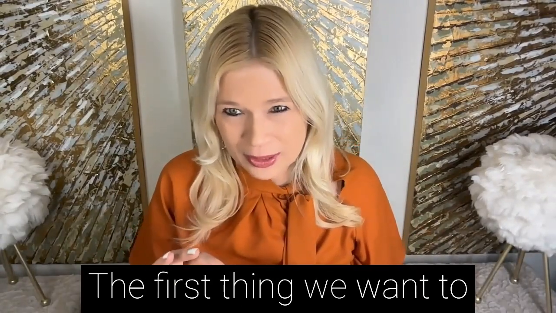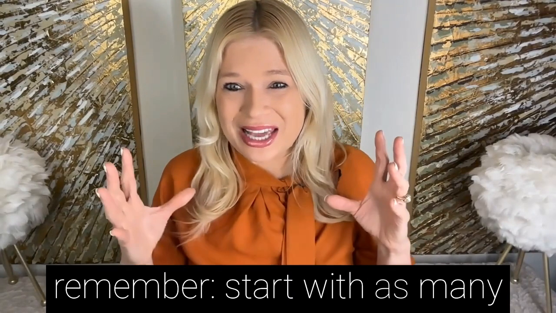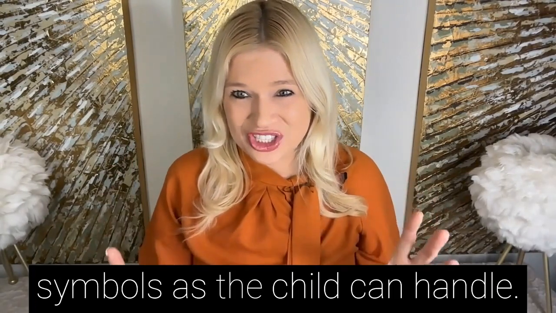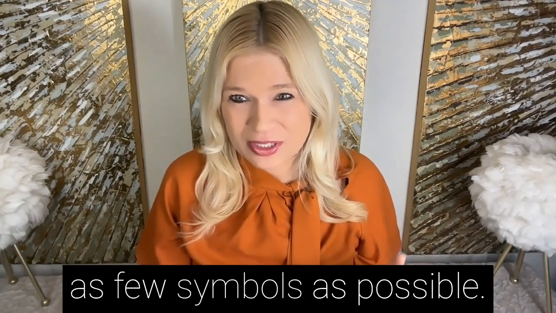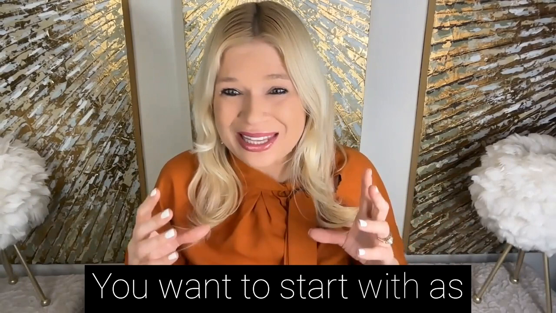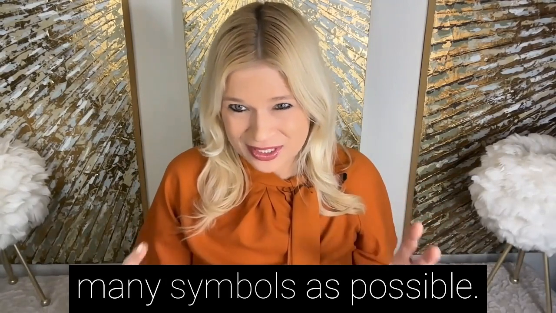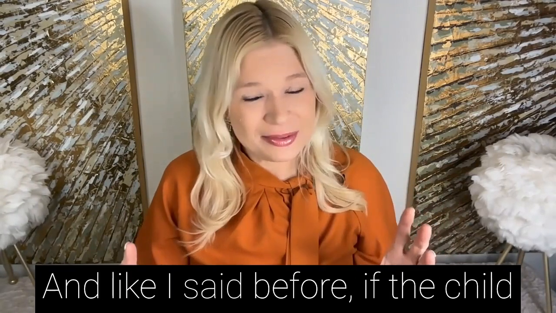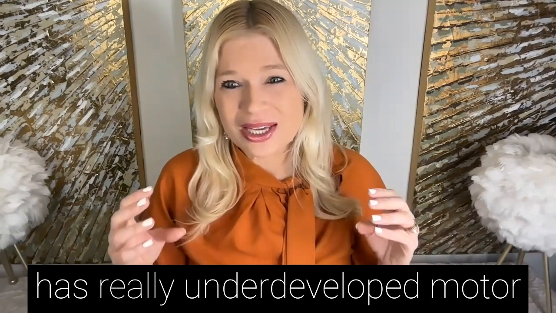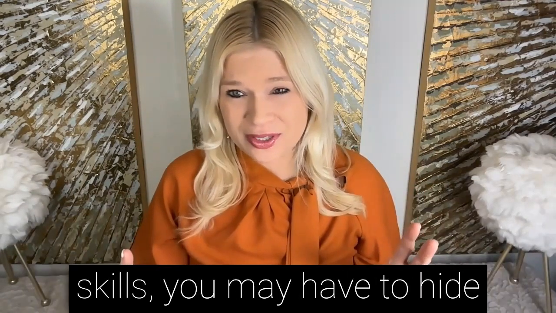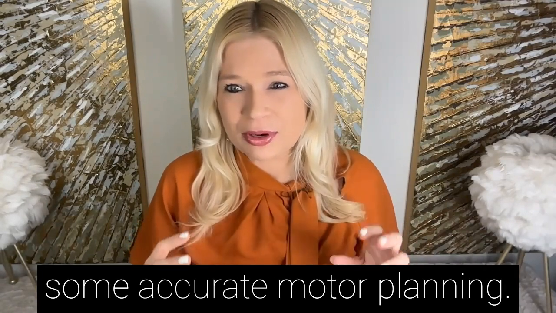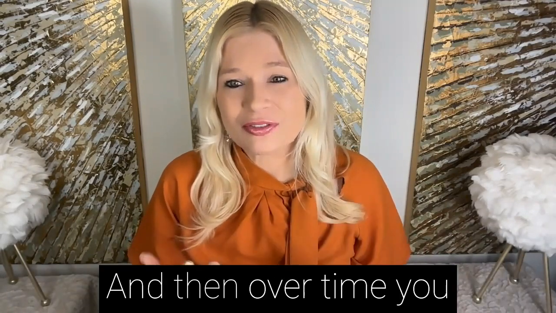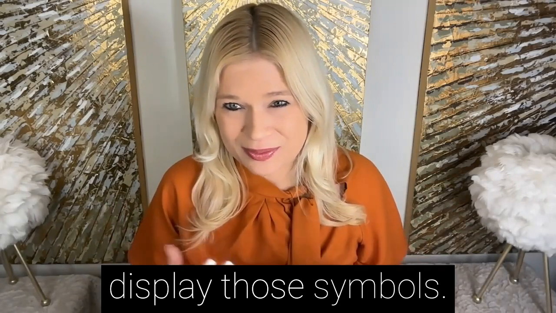So the first thing we want to remember, start with as many symbols as the child can handle. You don't want to start with as few symbols as possible. You want to start with as many symbols as possible. And like I said before, if the child has really underdeveloped motor skills, you may have to hide some of the symbols to develop some accurate motor planning. And then over time, you display those symbols.